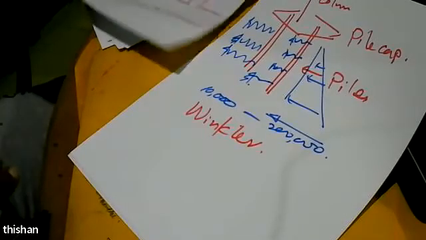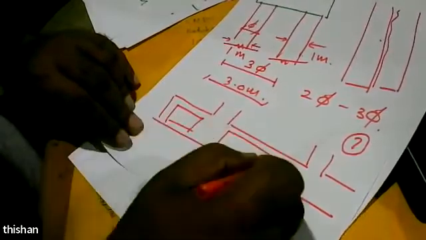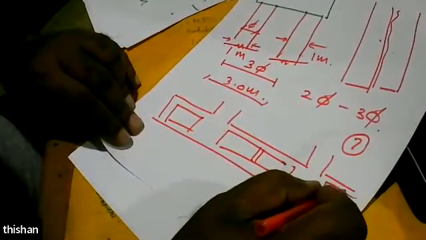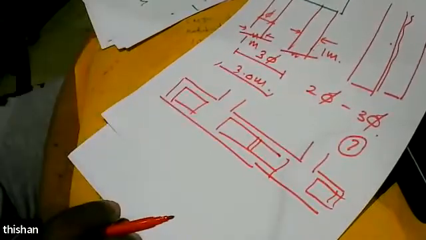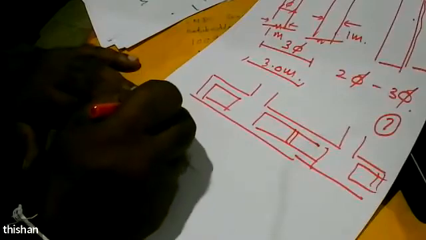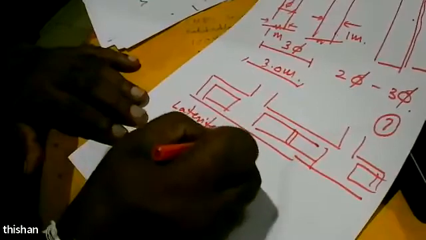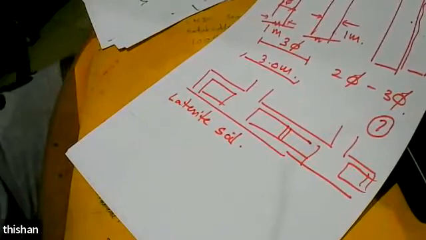Similarly, you are going to have a raft, then you can make it cellular. And when you make it cellular, we can have laterite soil. Why? Laterite soil is a very strong soil and it's ideally suited for rough formations.